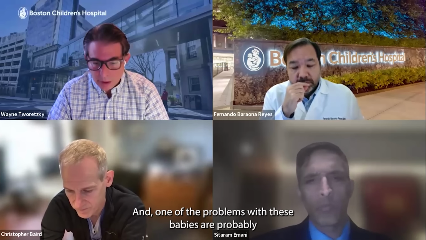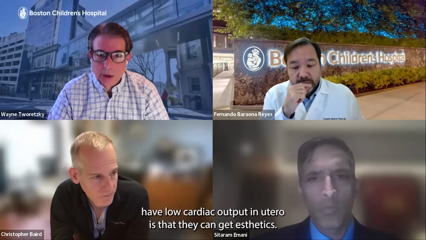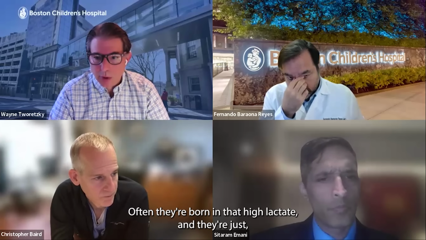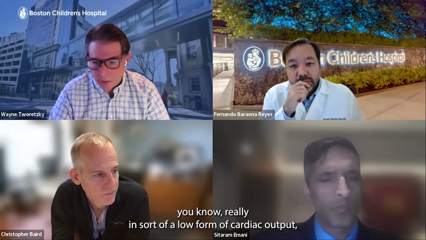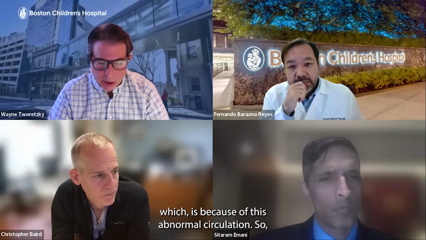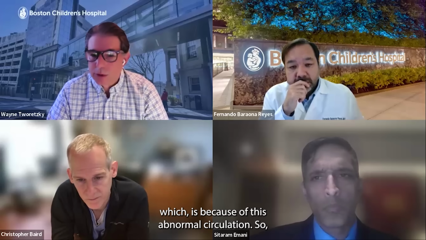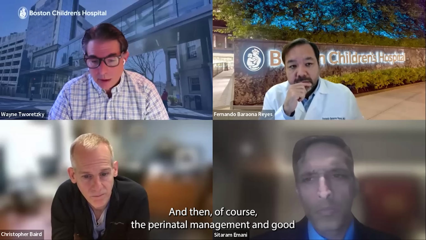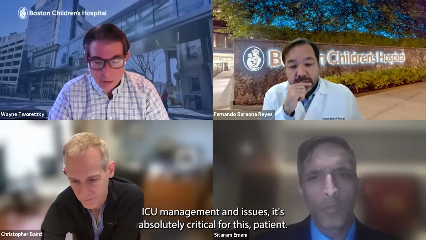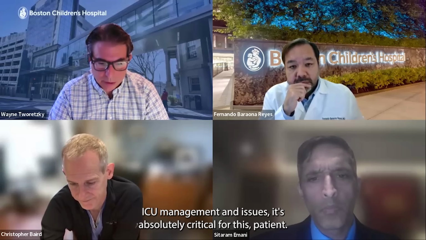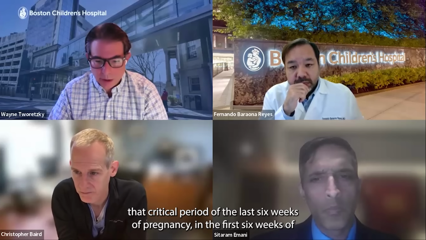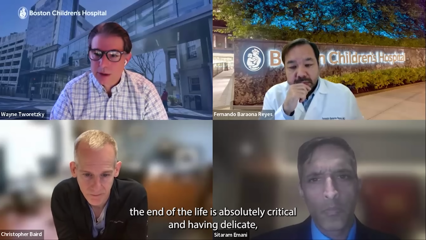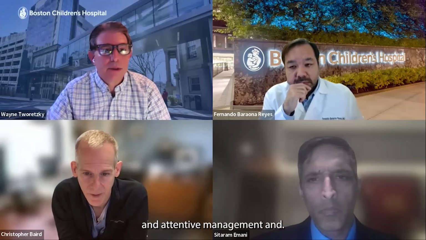One of the problems with these babies who probably have low cardiac output in utero is that they can get acidotic. So often they're born and they have high lactate, and they're just really in sort of a low form of cardiac output, which is because of this abnormal circulation. So timing of delivery is critical. And then, of course, the perinatal management and good ICU management initially is absolutely critical for these patients. So again, I get back to that critical period of the last 6 weeks of pregnancy and the first 6 weeks of neonatal life is absolutely critical in having delicate and attentive management.